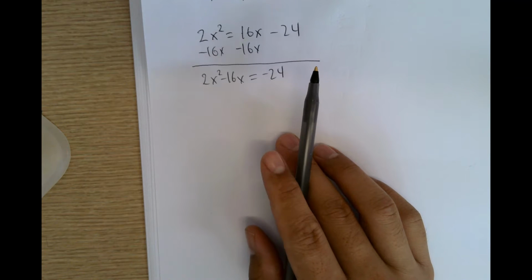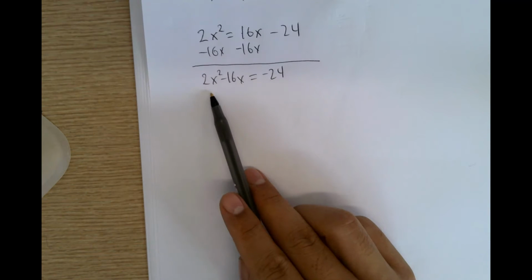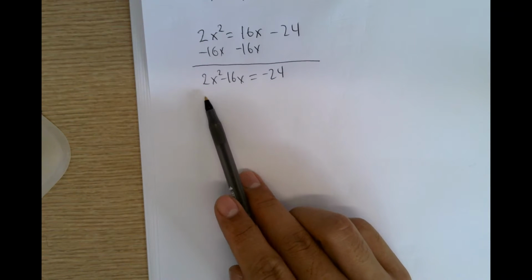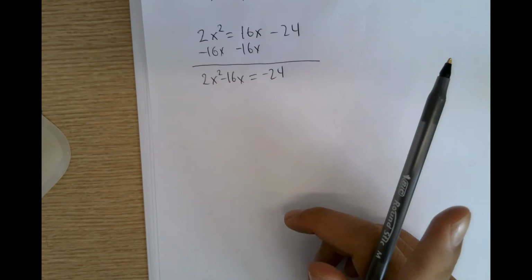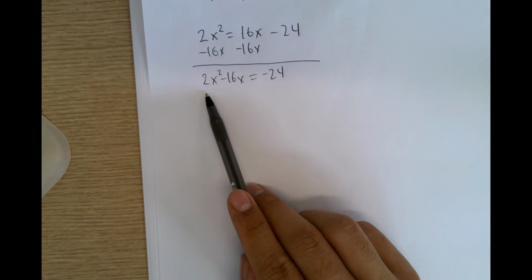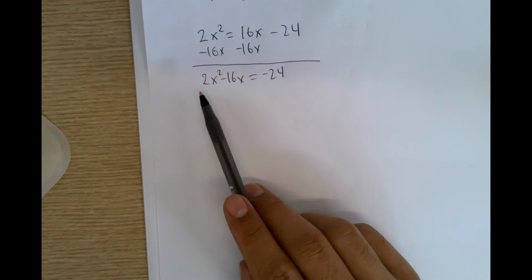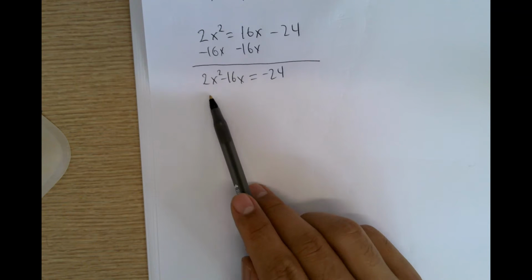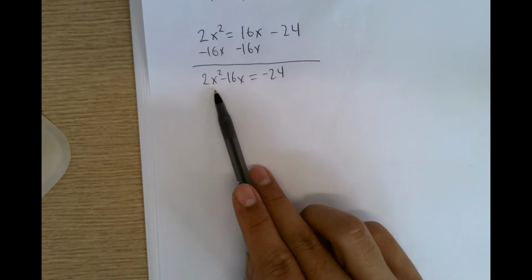The second condition is that you should have a should be equal to 1. So a should be equal to 1 here. So you can see here it's not equal to 1. So in order to clear that, one thing we can do is to see if every number is divisible by the number in front of x squared.